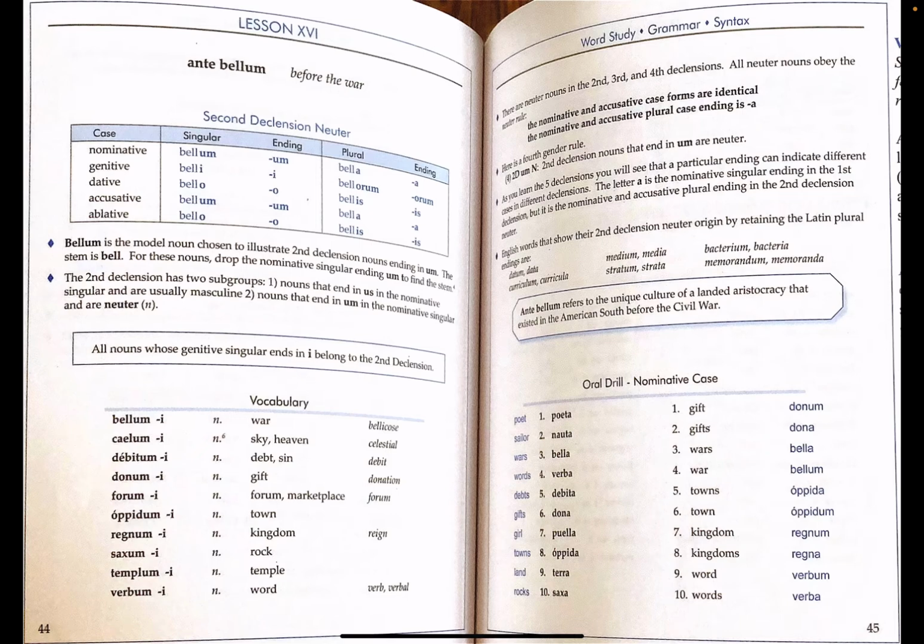Then last week we studied the second declension, masculine. And there are two groups of second declension words. There's masculine ones and neuter ones. Last week, again, like I said, we learned the masculine. And those endings are us, e, o, um, o, i, orum, is, os, is. So this week we're going to learn the neuter second declension words.